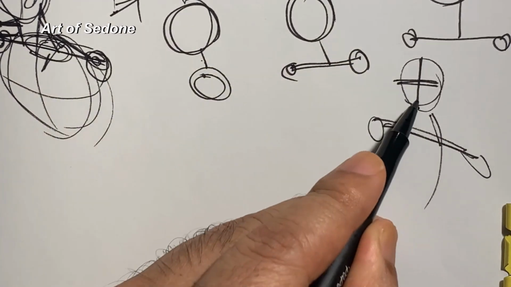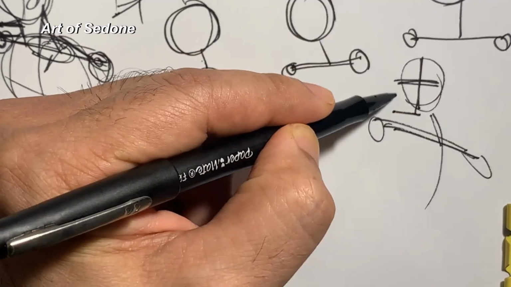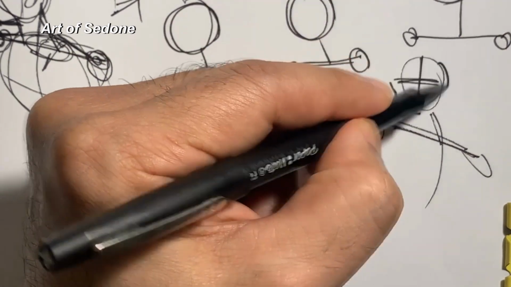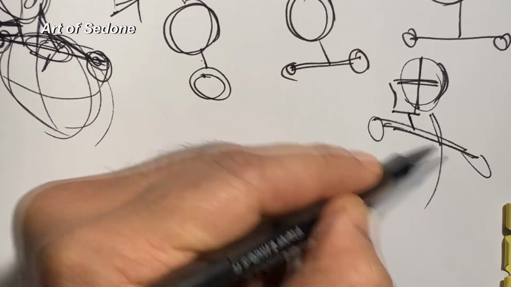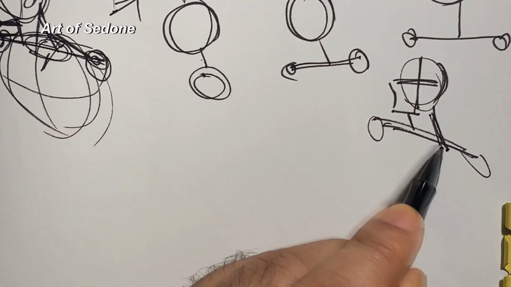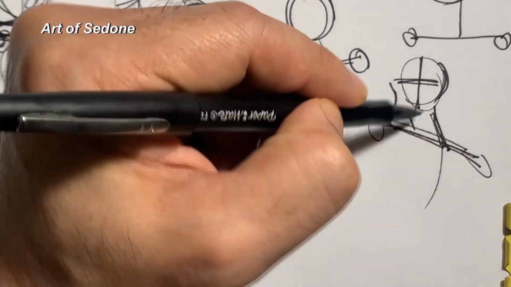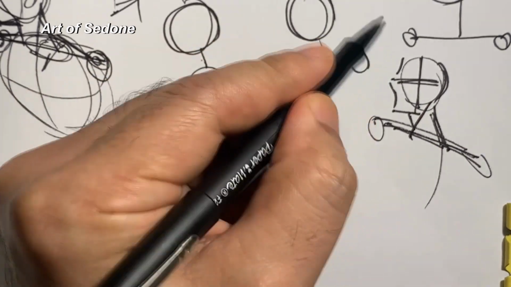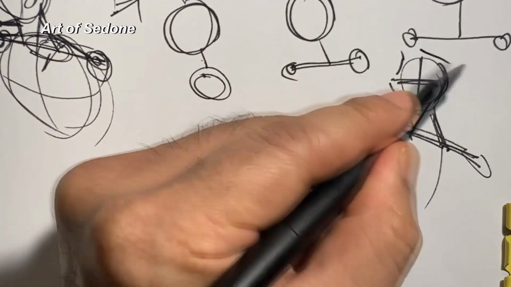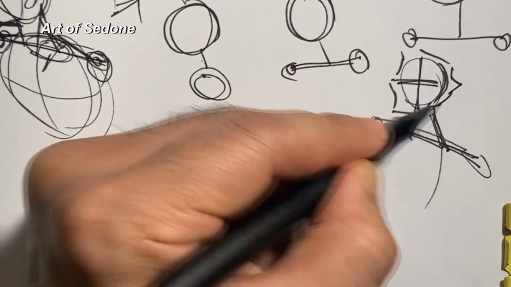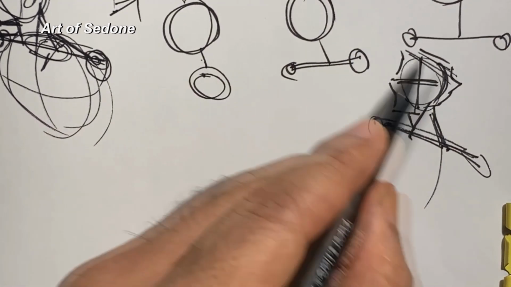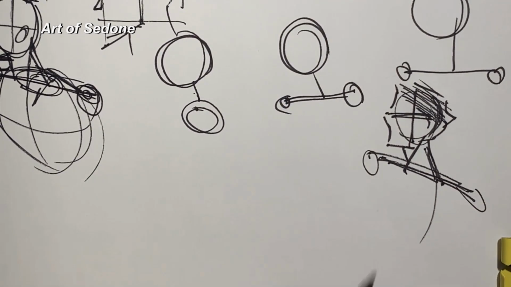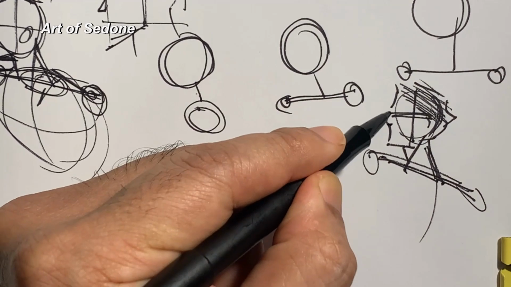This sets up the profile right here. And that's the neck. And this one's from reference. So hopefully that made sense.